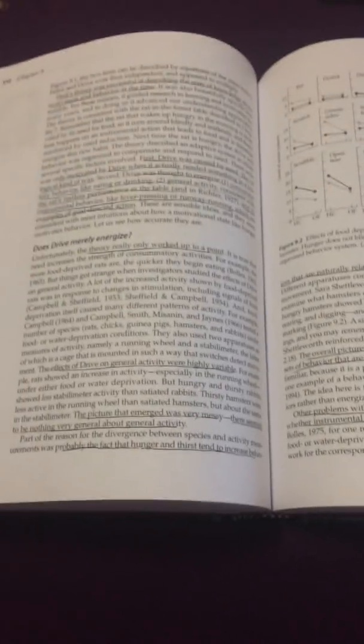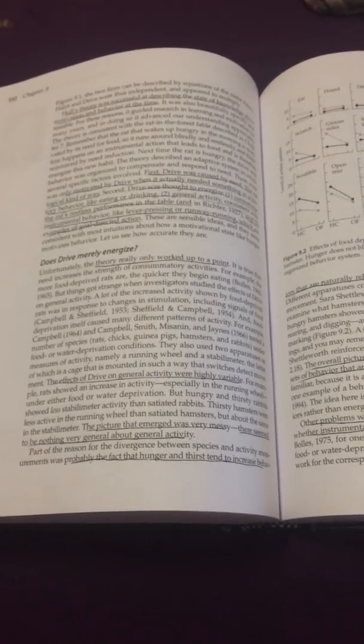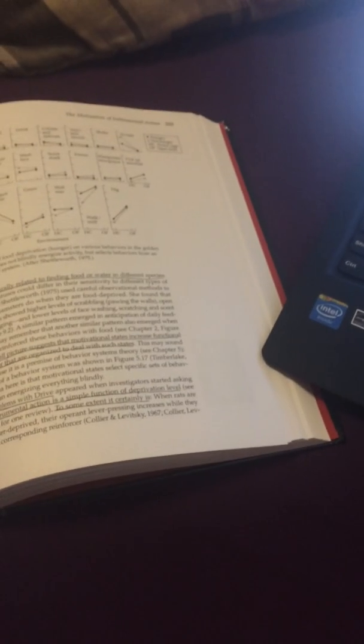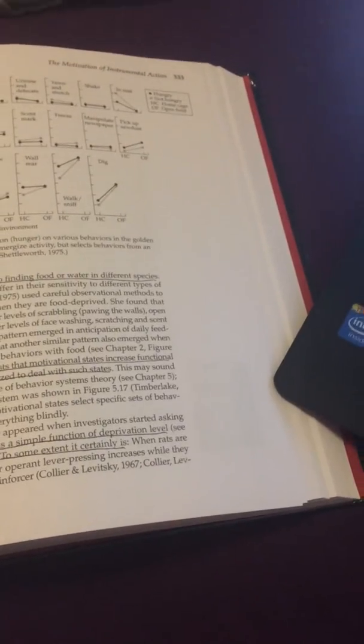Does drive merely energize? Hull's theory only worked up to a specific point, and drive could not explain general activity. Campbell et al. tested drive on general activity from multiple different animals, and they found a very wide range of effects. It was messy, and there didn't seem to be anything general about it across the species. This is probably because hunger and thirst, the drive, tend to increase behaviors that are distinctive to each type of animal. Another issue with drive is that instrumental action is not just a simple function of deprivation level.